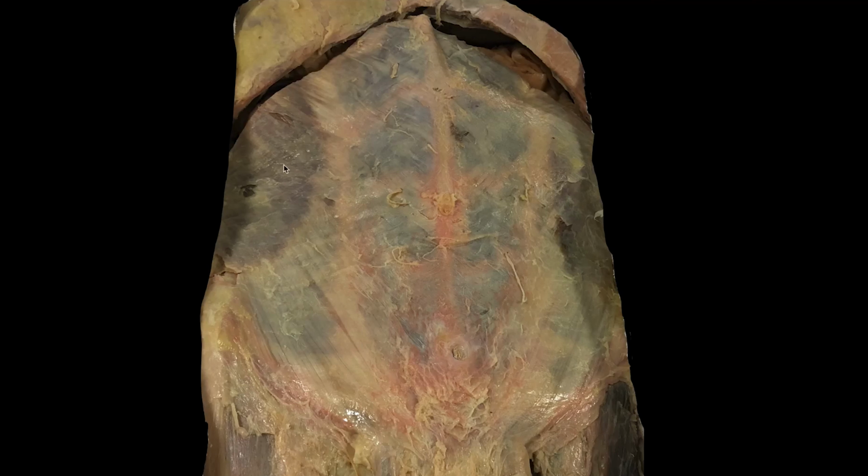What is an aponeurosis? An aponeurosis is a flattened tendon sheath. The whole purpose of this flattened tendon sheath is just to give strength, and it is very thin, so it minimizes the thickness, and it is as strong as the muscle.